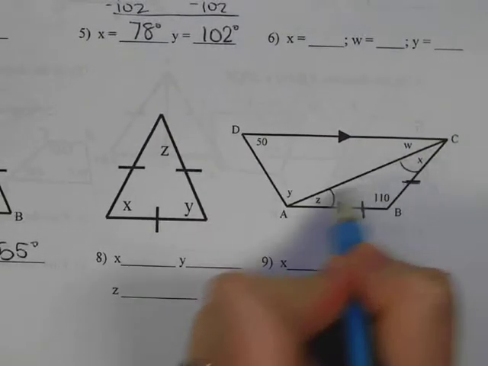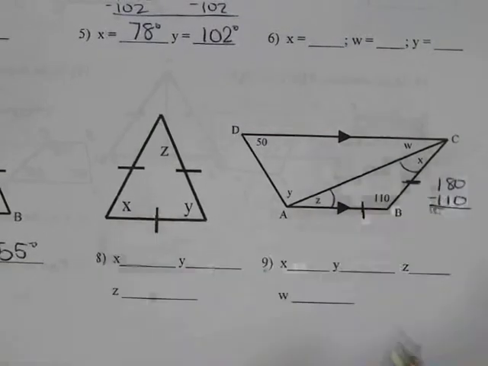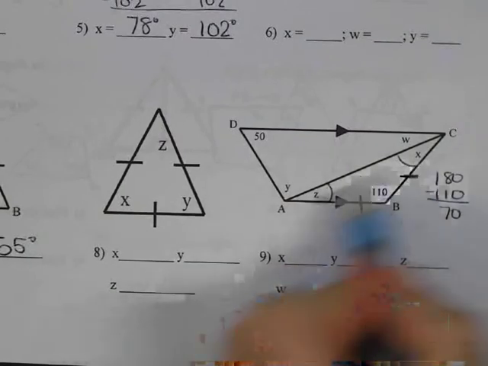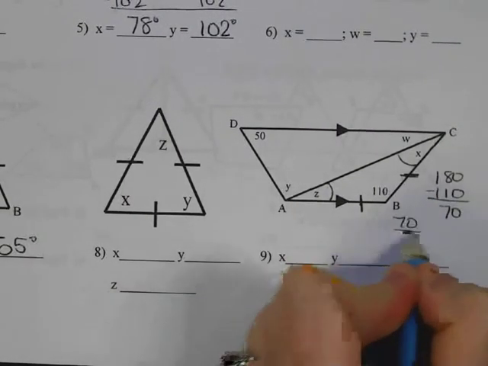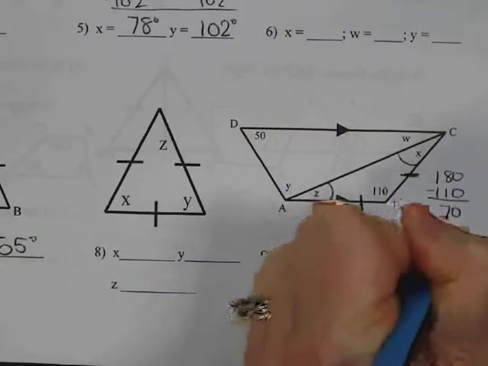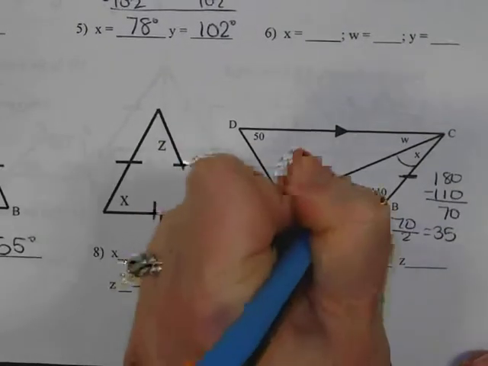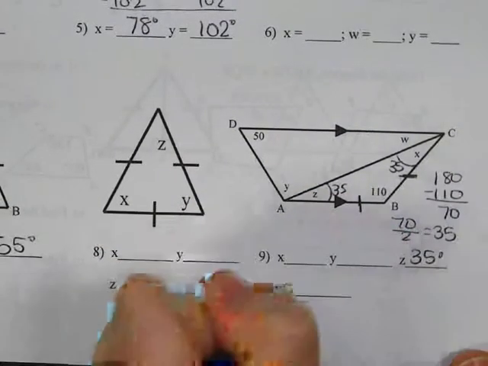Since all three of those angles should add to 180, I'm going to take 180 and subtract out the 110 that I know. So that means that each angle is going to equally share 70 degrees. So I'm going to take that 70 and divide it evenly between the two angles, which gives me 35 degrees. So that means that z is 35 and x is 35.